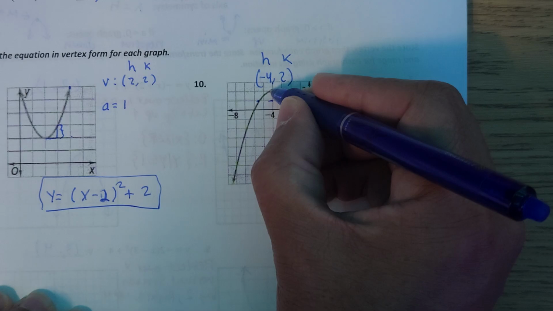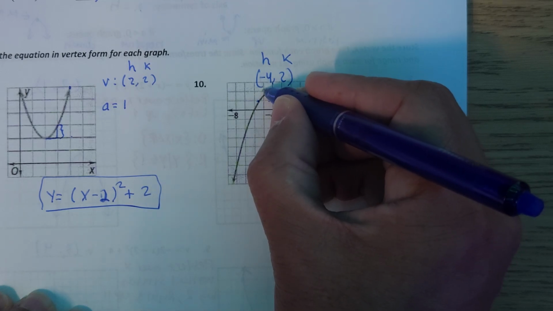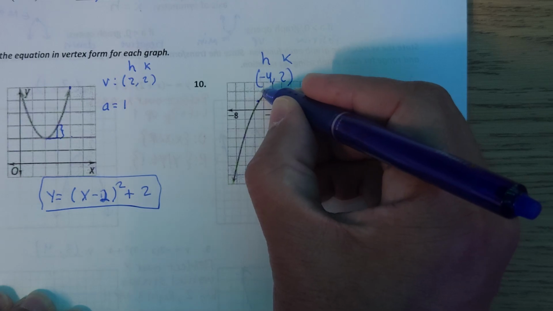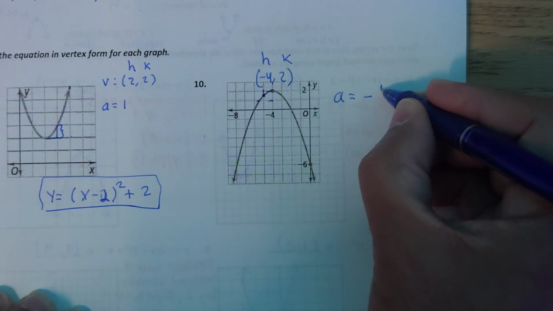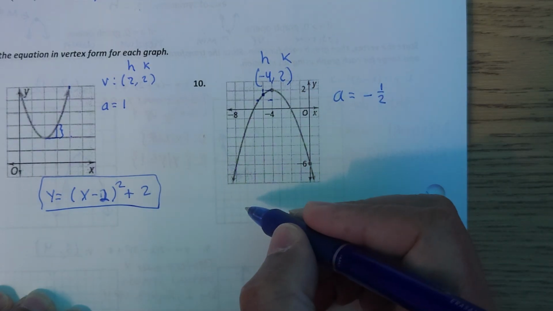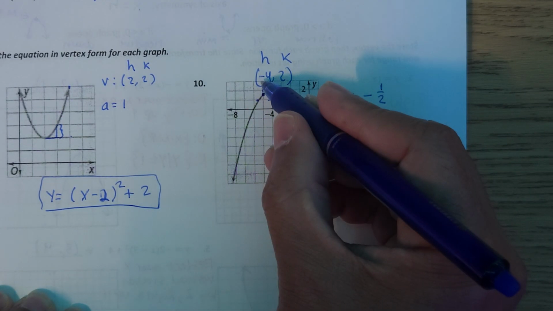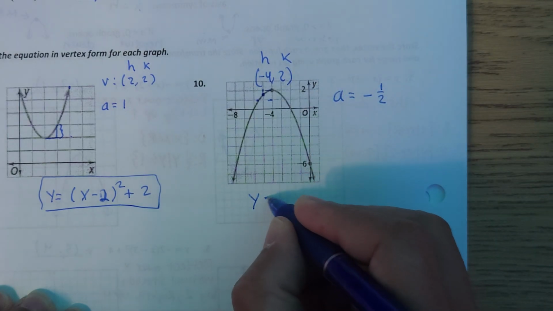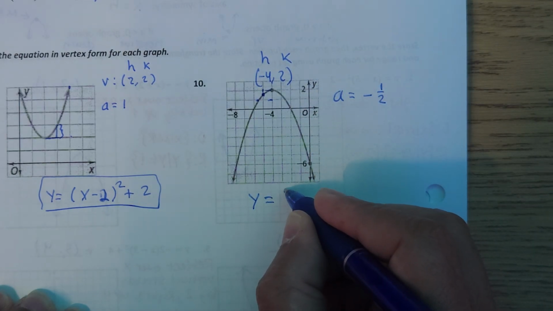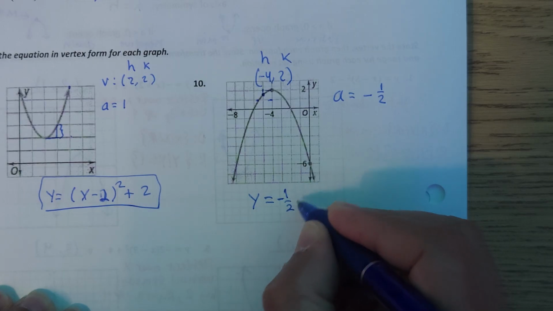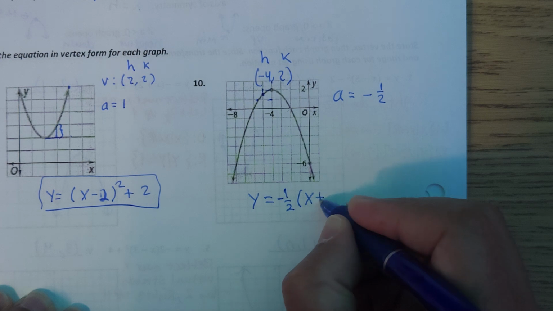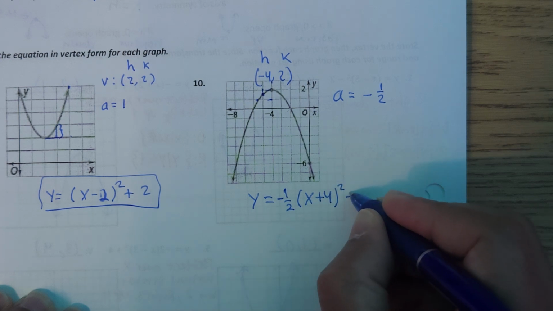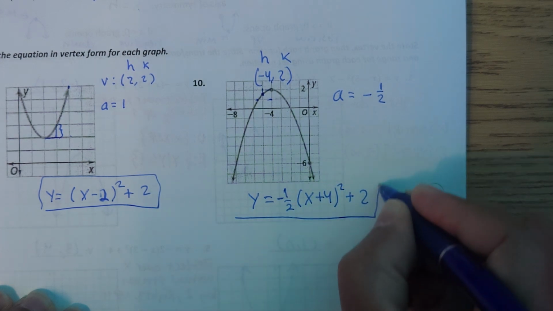But if I choose from the vertex point and I want to get to the graph, so if I go left and I go down, notice I get here, so that's 1/2, right? So I go left 1, down 1/2, which means the value of a has to be -1/2 because the graph opens down. So with this value of a, value of h and k, I can write the equation. So y equals -1/2, that's the a value. X, this is minus, so plus 4 squared plus 2. And that's the equation of that graph.